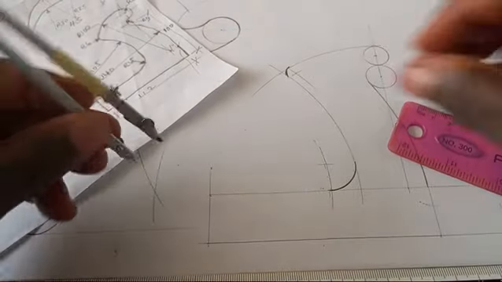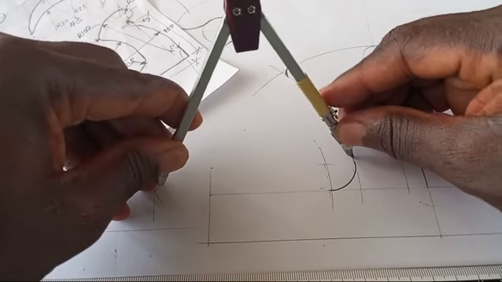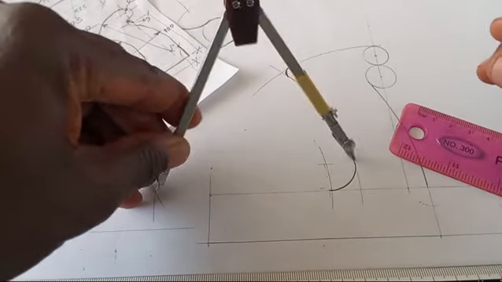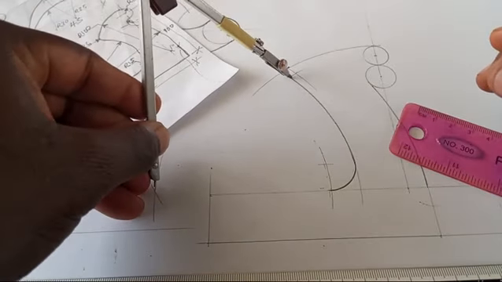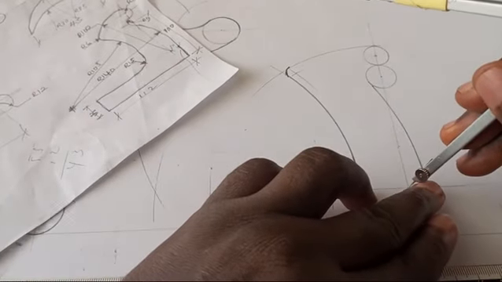So now I can come back here and thicken this arc. I can thicken it like this. I can now stay here and thicken this other one.